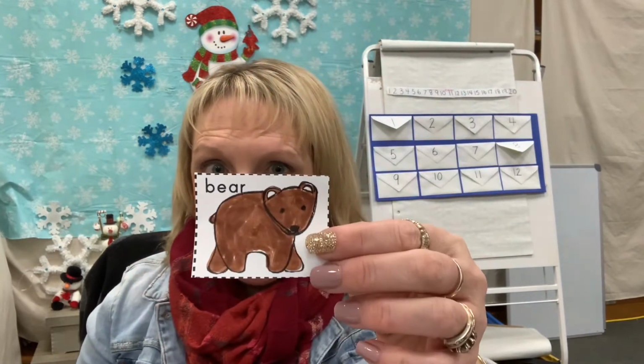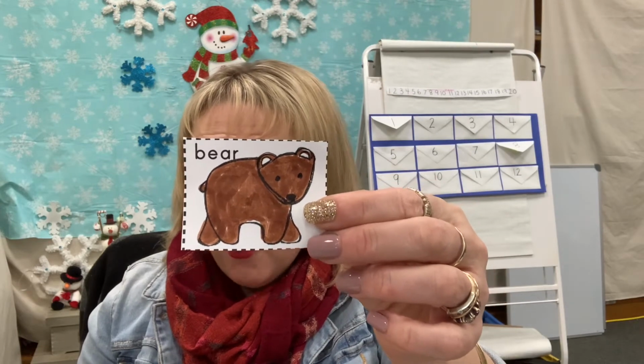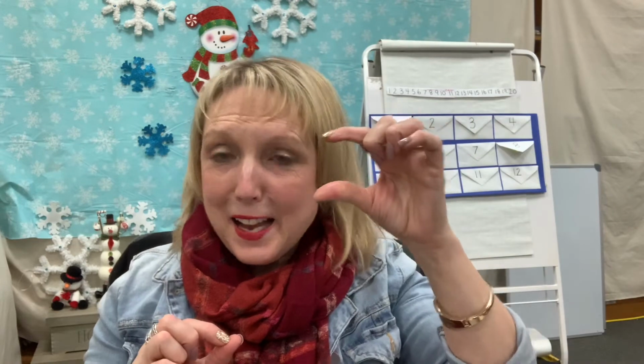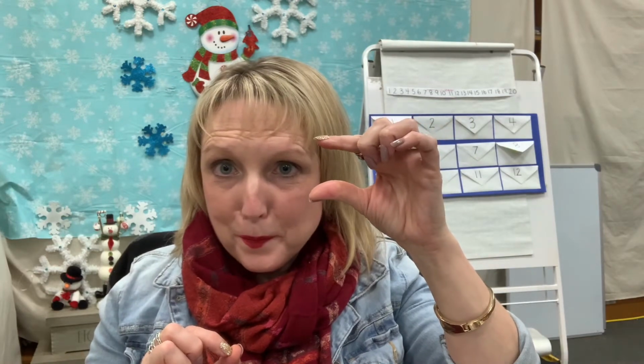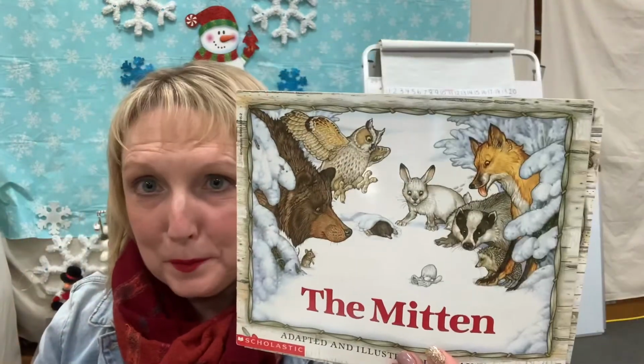Number 7 was the great big bear, which was the biggest animal of it all that crawled in. And then number 8, the very last animal that went in, was a little teeny tiny mouse. And there's the mouse. So I have put all the animals in order.